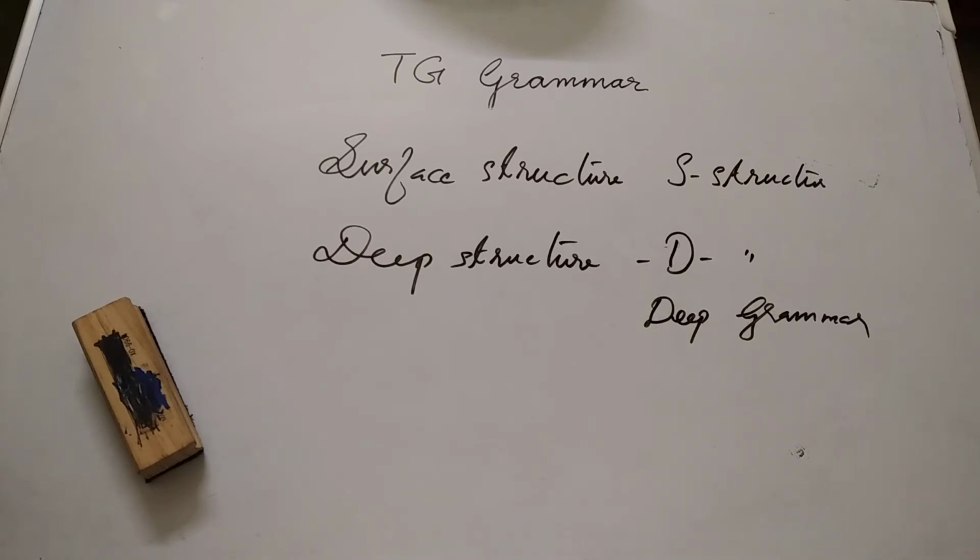Because basically, semantically these three sentences mean the same thing, even though it is outwardly expressed in a different way. These three sentences are expressed outwardly in three different ways, but basically they have the same deep structure because semantically they convey the same meaning.